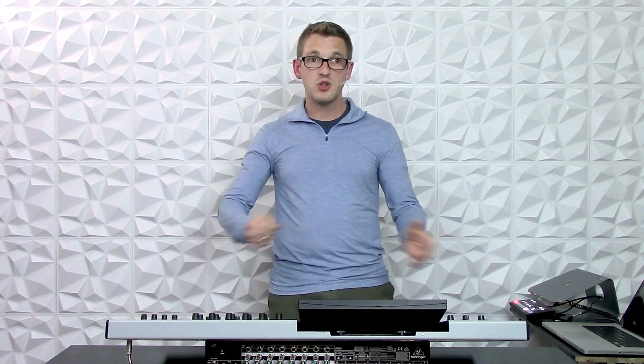But then there is a USB 2 port on the back of the console, which allows you to connect your Behringer Wing to a computer and have your favorite DAW program running on it. So such as Logic, Reaper, Pro Tools, any of those things off of that card, which allows you to have your expansion card completely free.